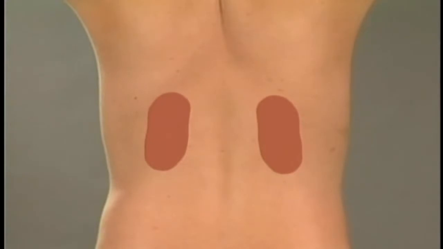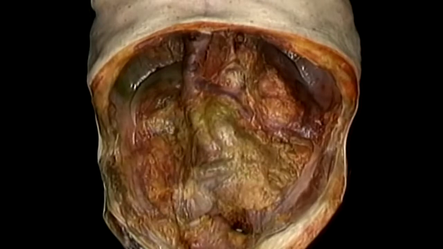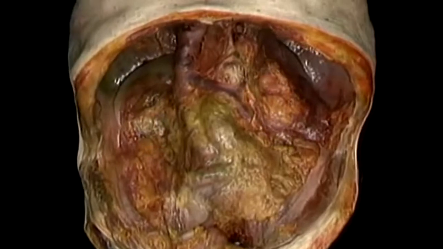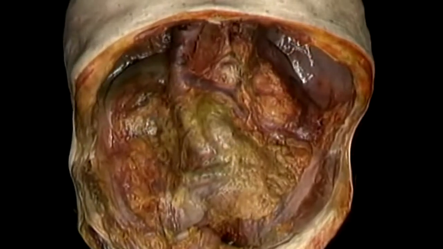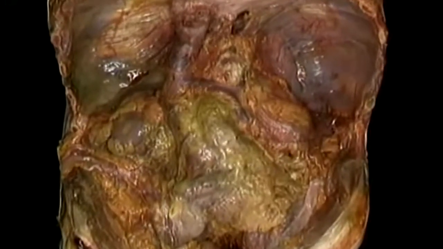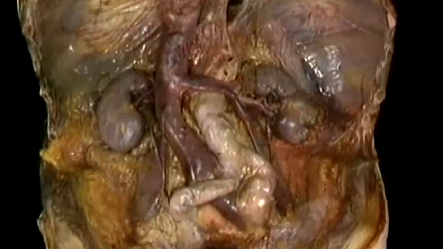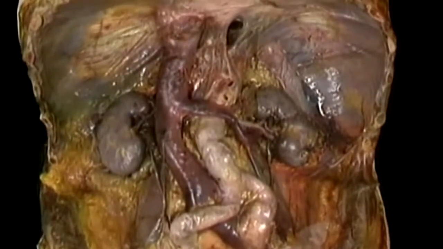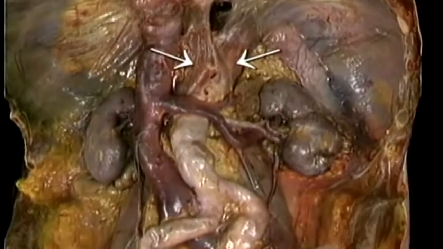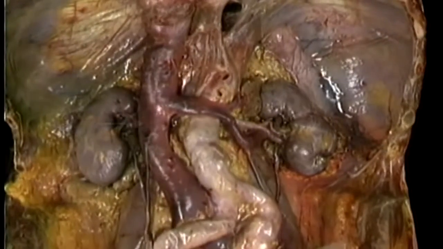To see the kidneys and ureters, we'll look at a dissection in which all the intra-abdominal organs have been removed. The kidneys are here. As we've done in other dissections, we'll remove the lower anterior ribs to get a better view. The kidneys are surrounded by a layer of fat, which we'll remove. Here are the kidneys. Here's the aorta, emerging between the crura of the diaphragm. Here's the vena cava, quite distended in this specimen.